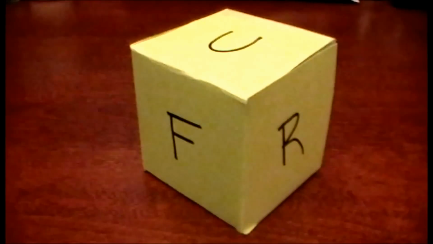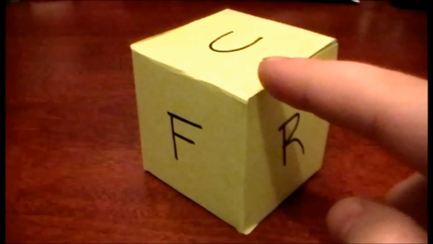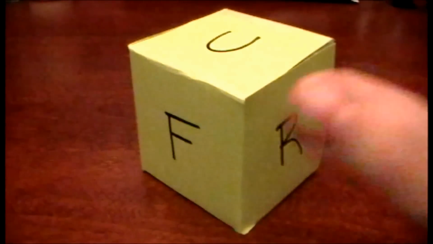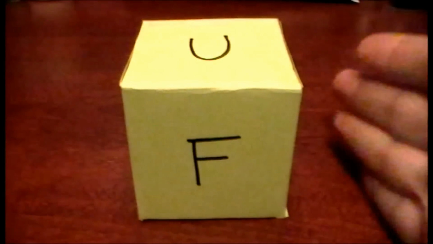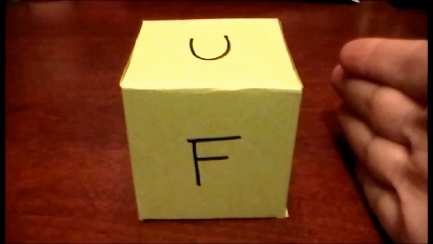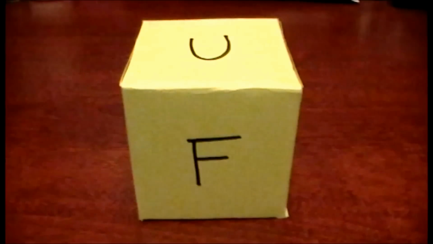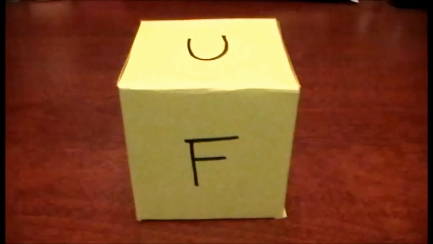Now the right. Here's our front face, here's the U face, and then here's the right face. The right face is always on the right side of the cube, how you're holding it, and it's abbreviated R in algorithms, and as I said, it stands for the right side.